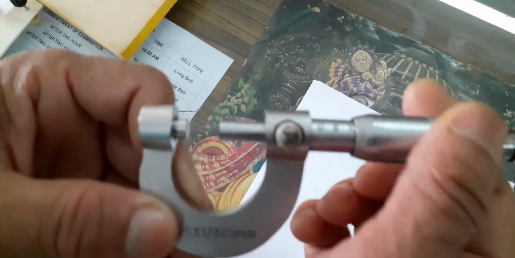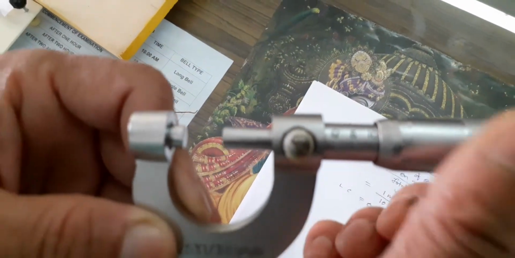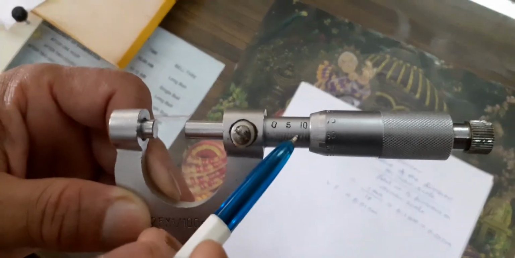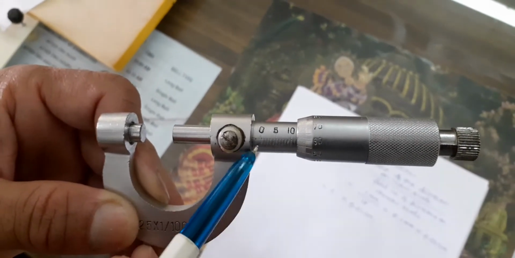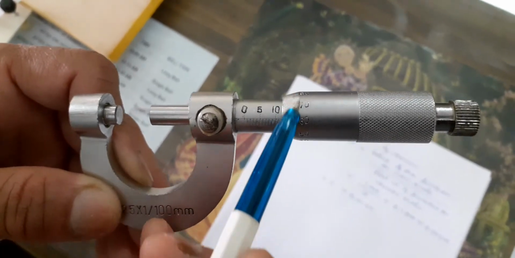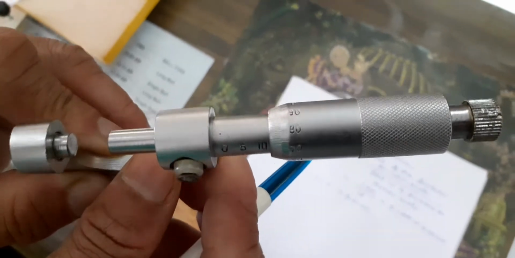And here also there are two scales. One scale is the main scale, and on this outer cylinder there is a circular scale.